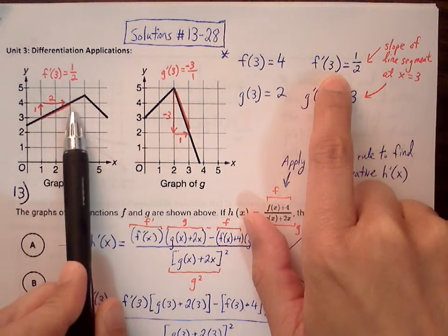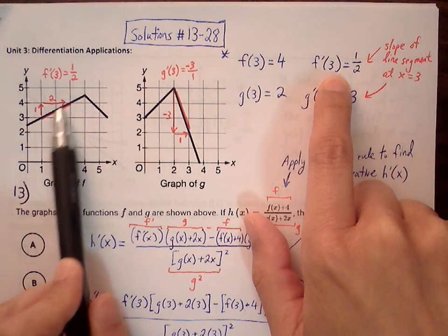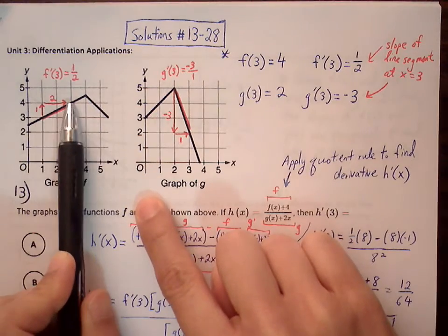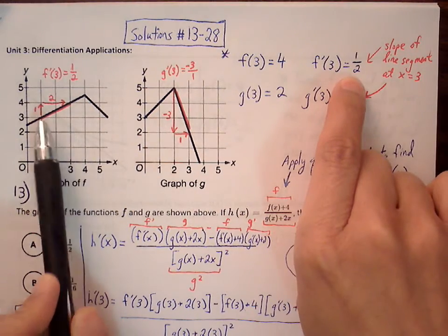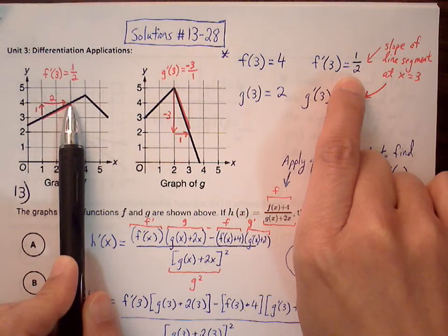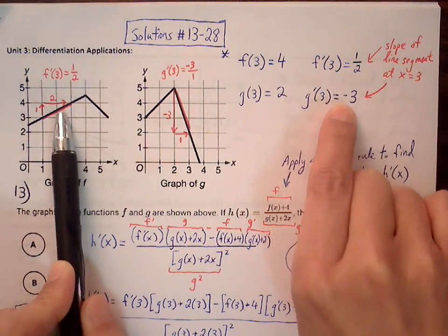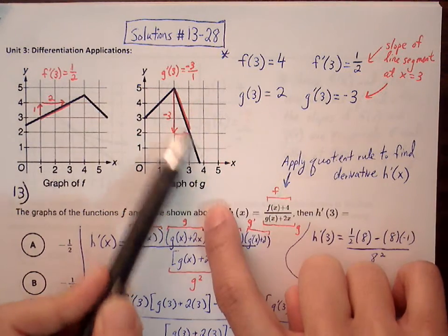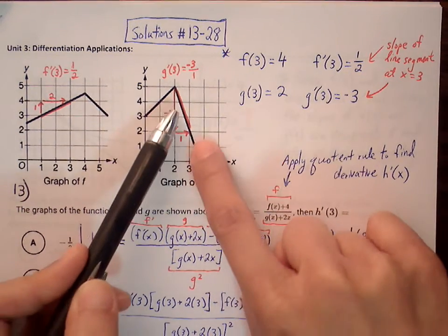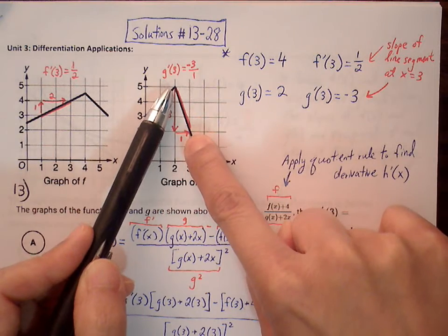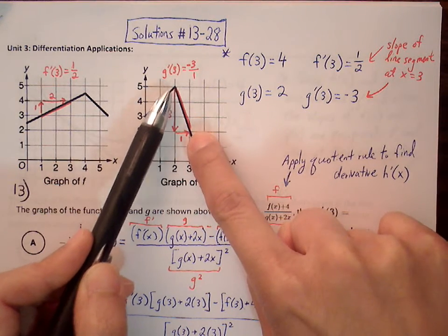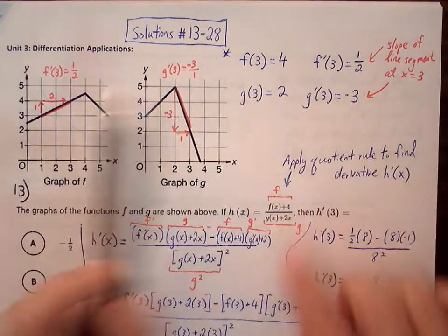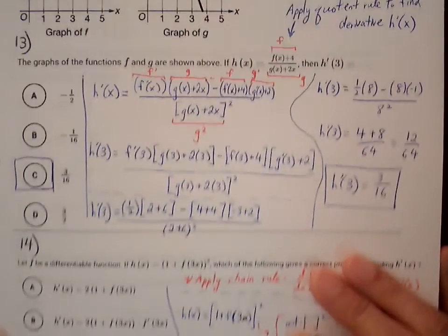So the slope of f at 3 is just going to be the slope of this line. So if I can just find 2 points on this line and just do rise over run, up 1 over 2. So f prime, the slope of this line where 3 resides, is going to be 1/2. And the slope of the g graph at 3, we see that it's part of this negative slope line. And if I can pick 2 points on this line and do rise over run, I choose these 2 points. So I do down 3 over 1, that's negative 3.